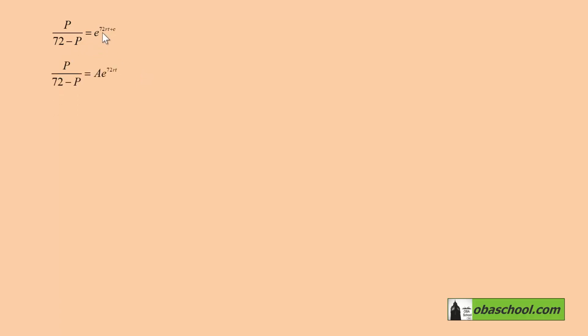We know that this 72 RT plus c, we can use an index law to split that into e to the c, e to the 72 RT, and then the e to the c is just a constant, which I've called a. Multiplying both sides by 72 minus p, we get this. And then expand the bracket on this side.